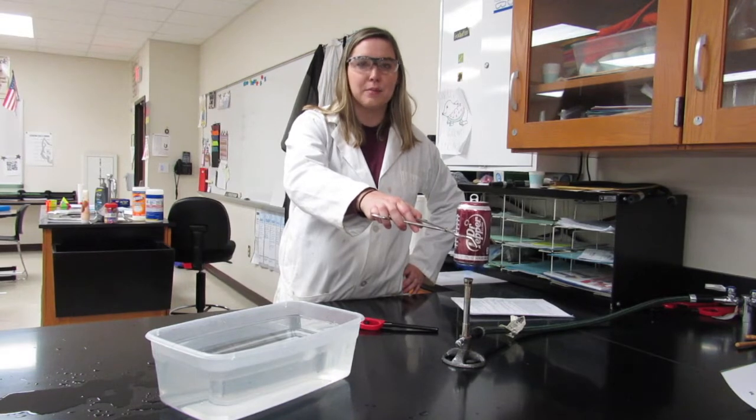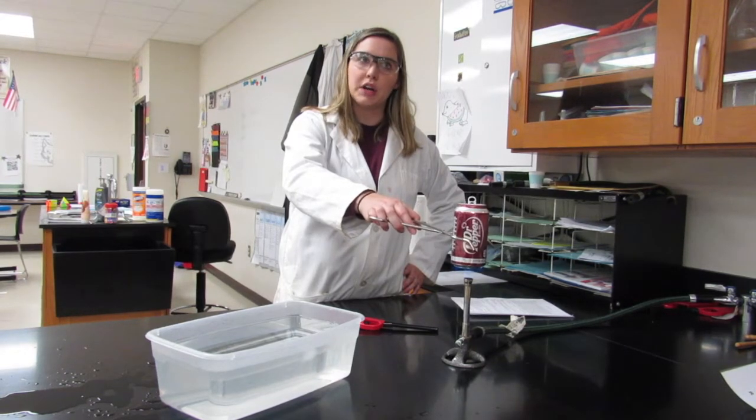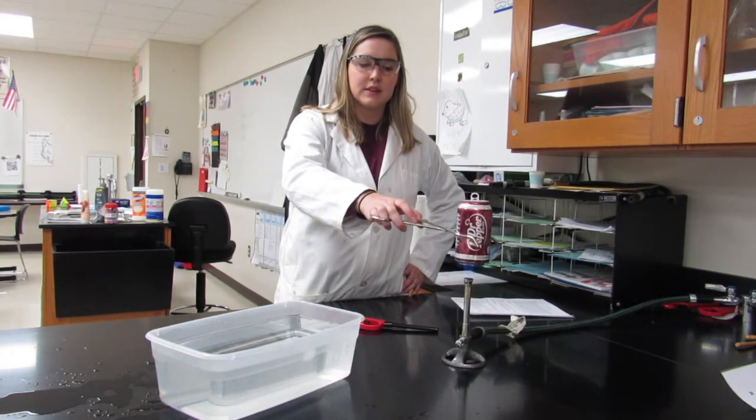Typically the hotter it is, the better this demo works. I can feel it boiling now. So I'm going to dump it over into the cold water, and we will see what happens.